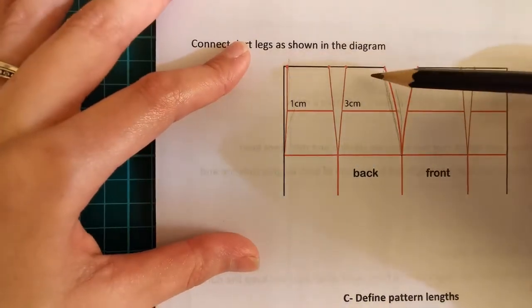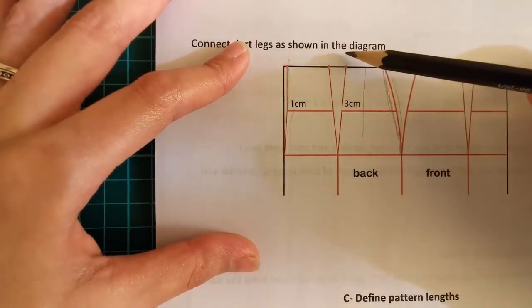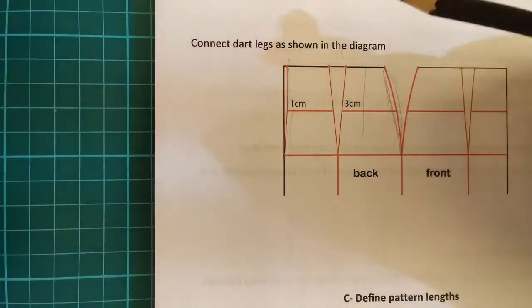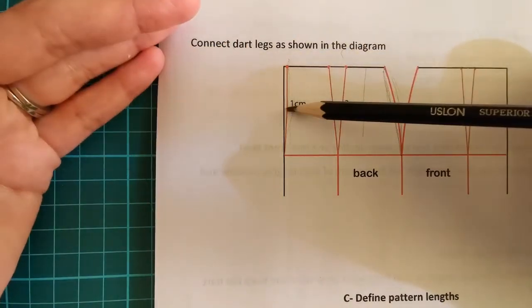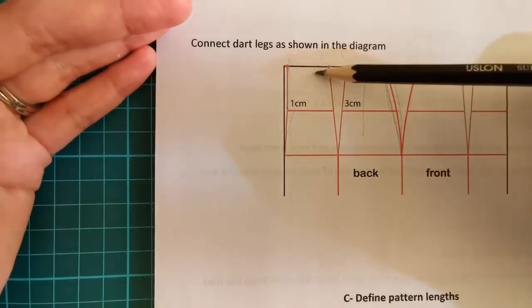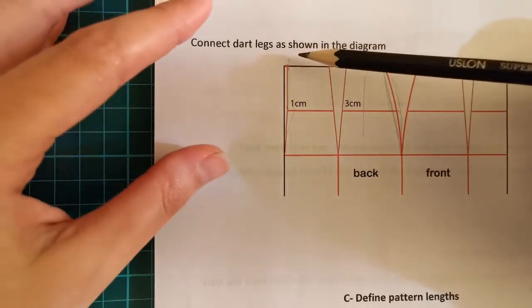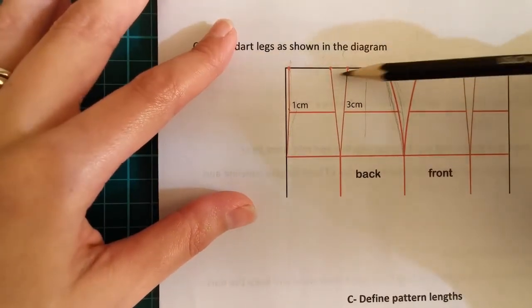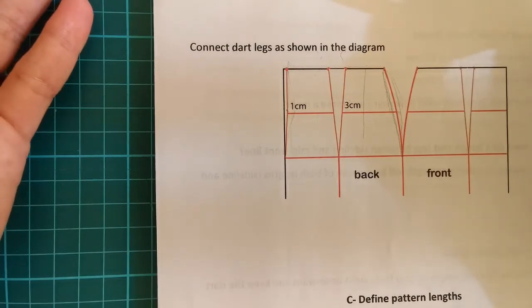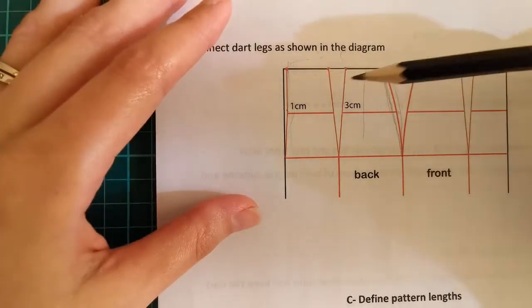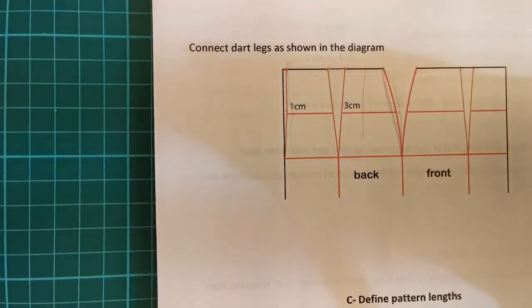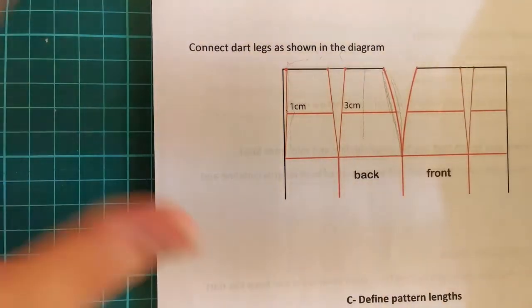You can add an extra dart here and divide these values, or the 4 centimeters, for example. You don't want to put the mid back dart, you want 2 darts in the back, so you will divide the rest of the values into 2 darts instead of 3 darts. So it depends on what you are looking for, what's your style and what's your design.